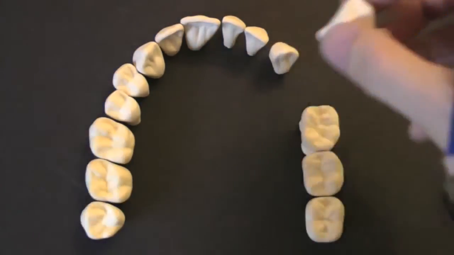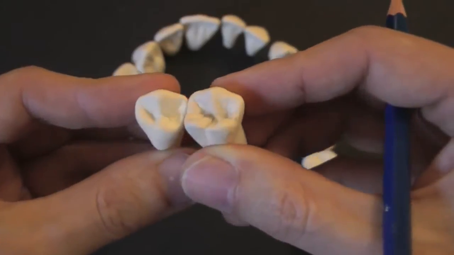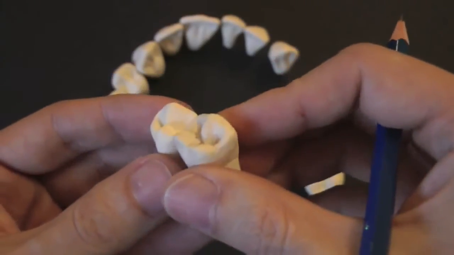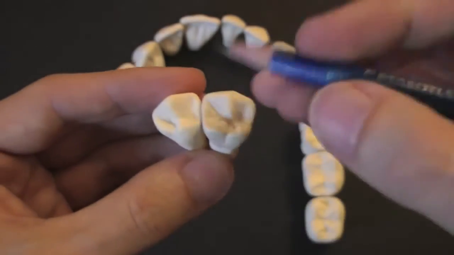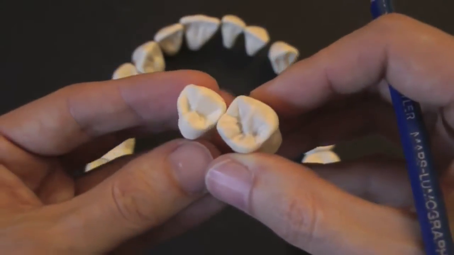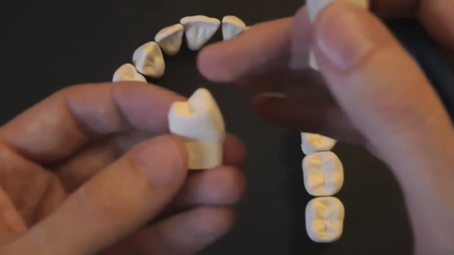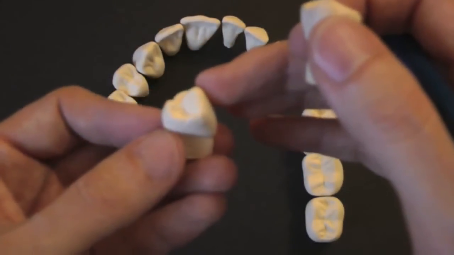The lower premolars, in comparison, vary in shape and are easy to identify once you have them identified as lowers. So the 4 is canine shaped, as you classically can accept from the uppers, but the difference in cusp sizes is quite pronounced.